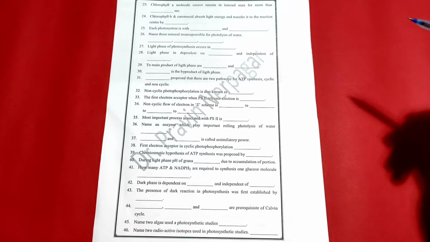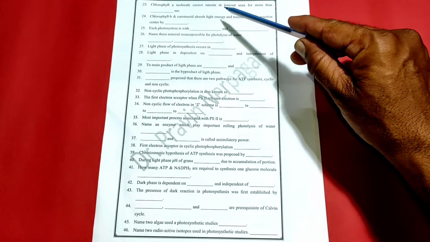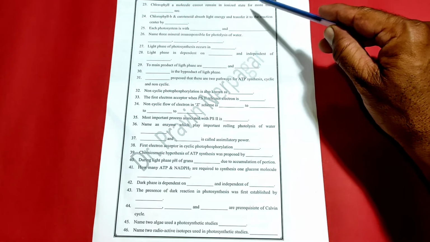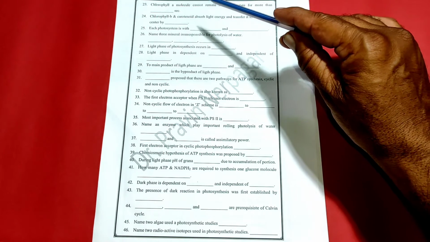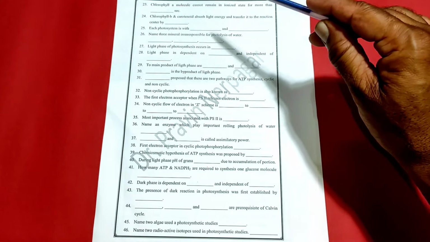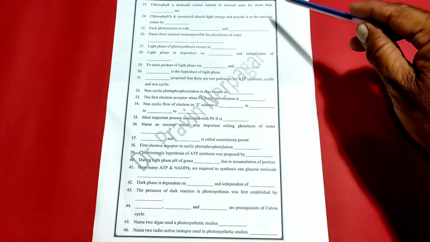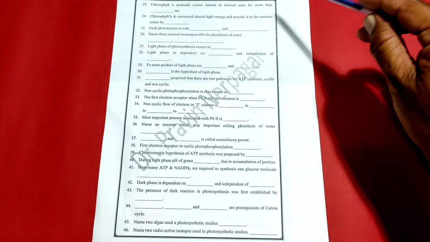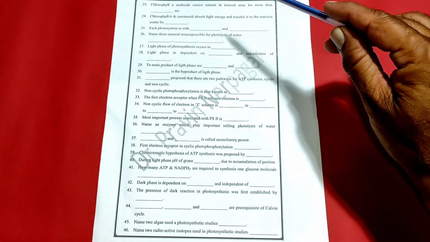So, in this, chlorophyll A molecules cannot remain in ionized state for more than 10 raised to 9 seconds. Chlorophyll B and carotene absorb light energy and transfer it to the reaction center by inductive resonance.